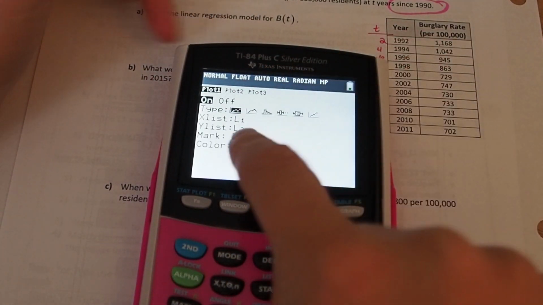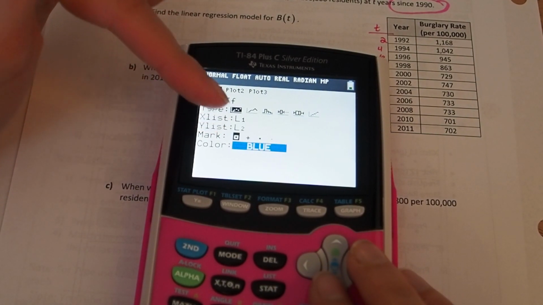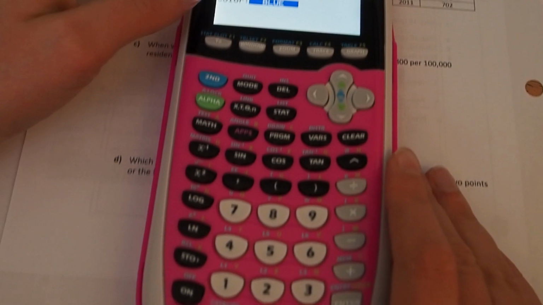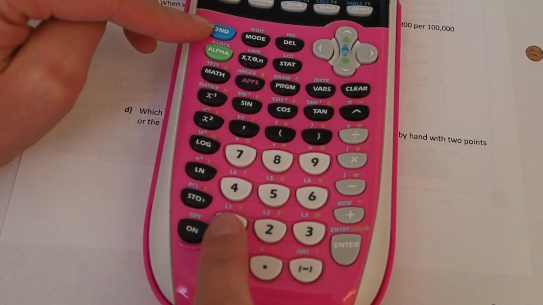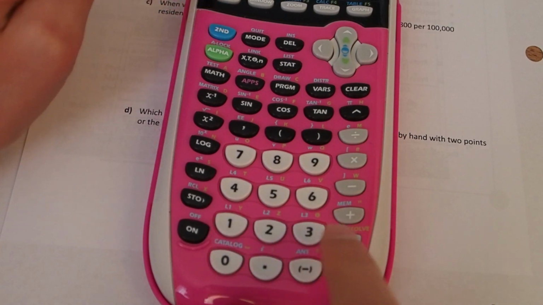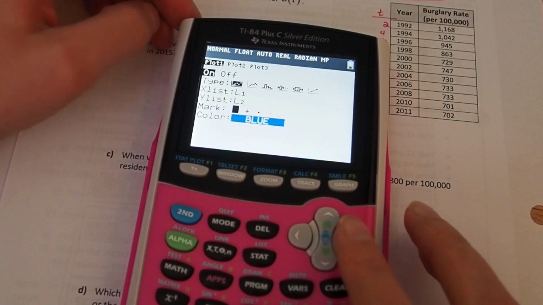And I just want to hit it to make sure that it is type dot, scatter dot, and that list 1 and list 2 are here. If they're not, you can access list 1, list 2 by hitting second, and then the list 1 is above 1, list 2 is above the 2 key. So we could change that to list 1, list 2. All right, so that's the mode you want to be in.